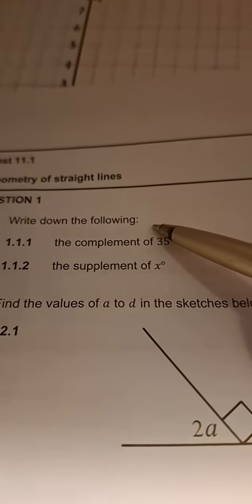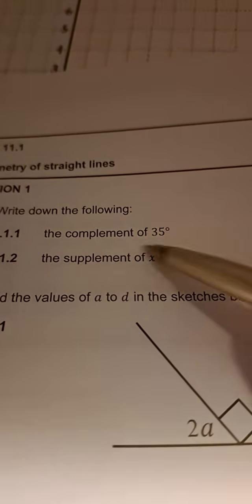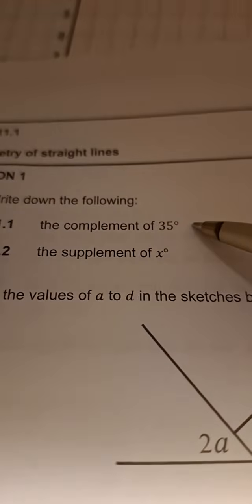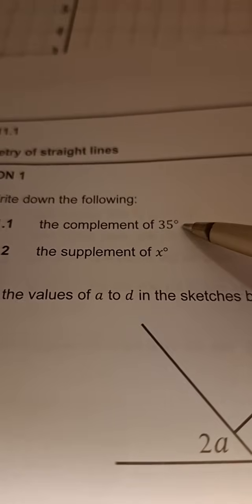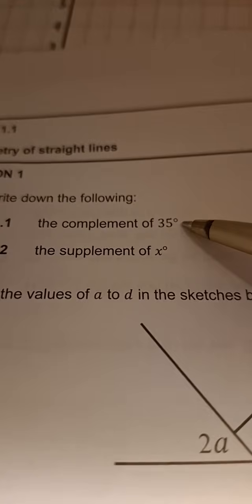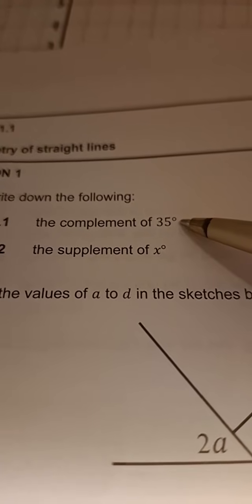Okay, so if we come back to the question here, and I say, write down the following, the complement of 35 degrees. Okay, Lekala lesedi is saying that the complement of 35 degrees is 55 degrees. Do we all agree then? Okay, Pamzamabona is saying as well, Ndando is saying the same. So I think we now understand the concept.